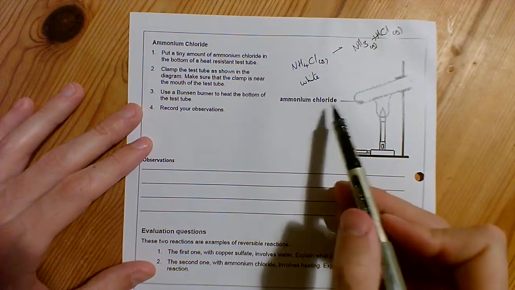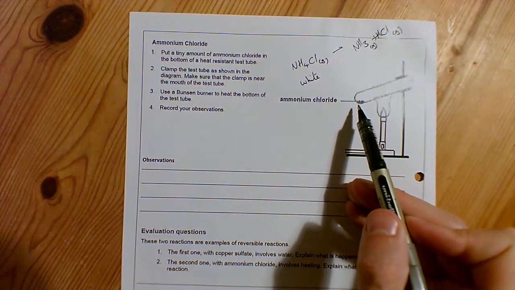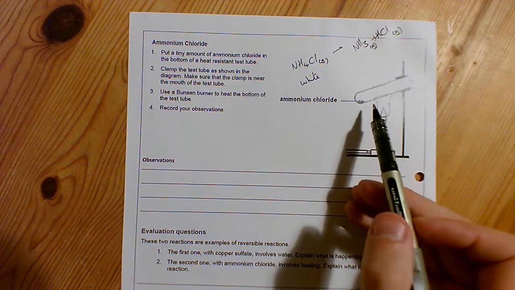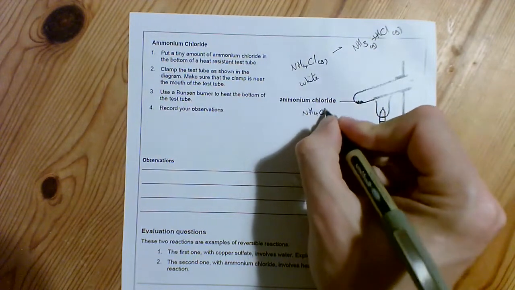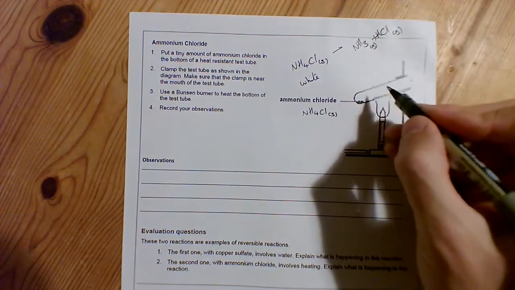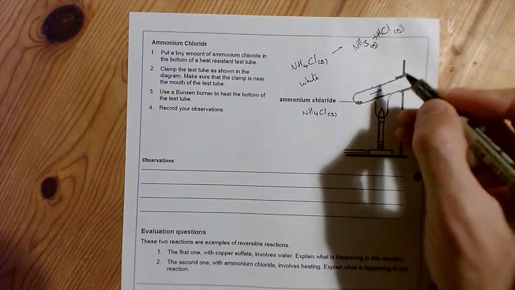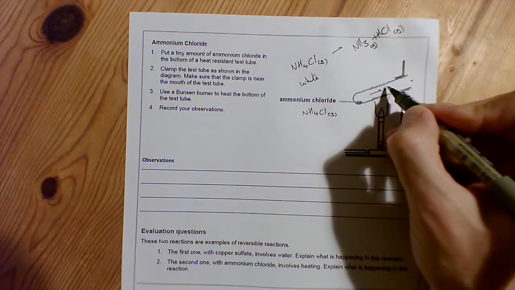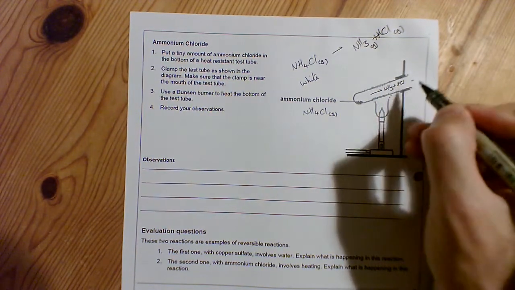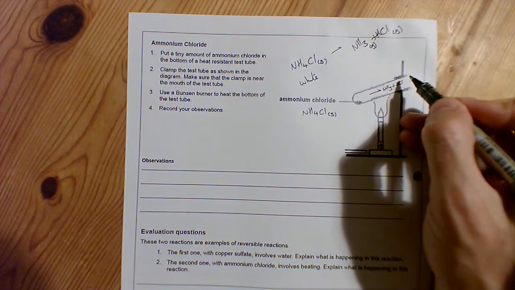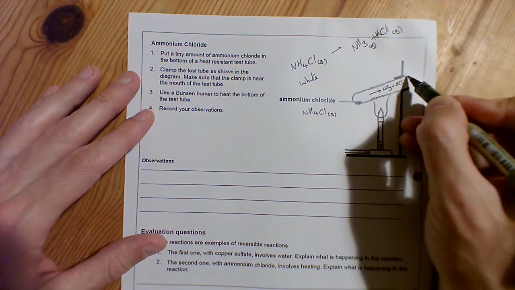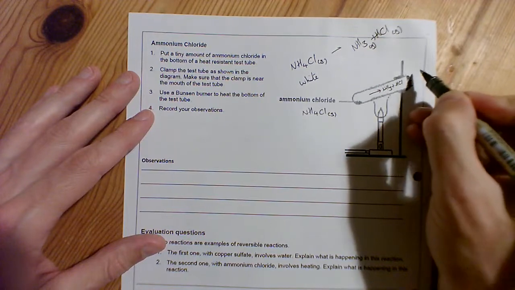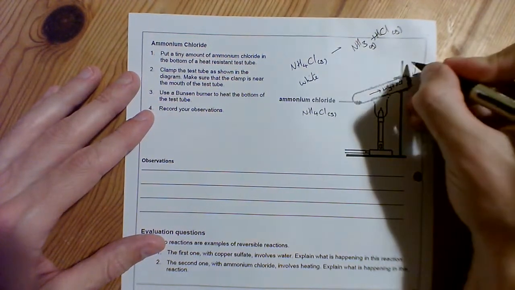So if we take our ammonium chloride, now in the video you're going to see in a minute, it's a slightly different practical setup, but it's the same principle. So here we have our ammonium chloride, our NH4Cl, and by heating it up, it's going to break down into ammonia and hydrogen chloride. And as it gets to the top of the boiling tube, or the top of the test tube, it's going to get cooler. And what you will see is as it cools back down, it's going to reform back into ammonium chloride.